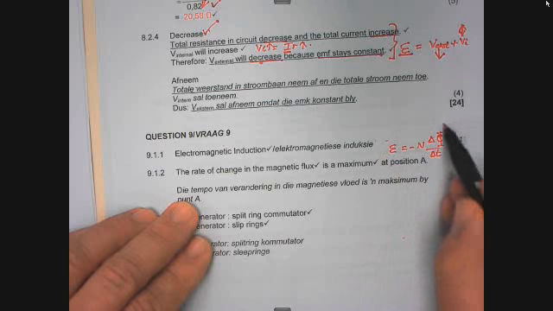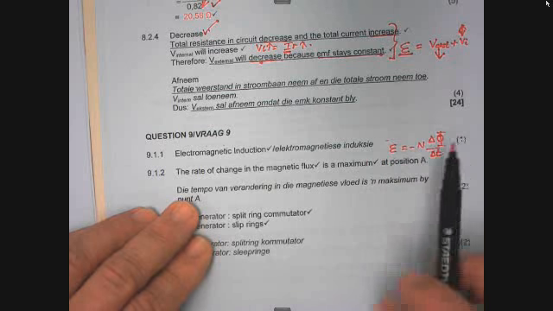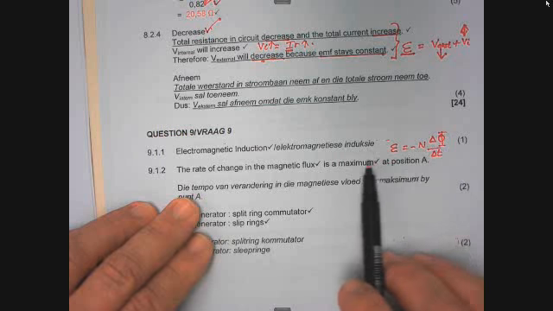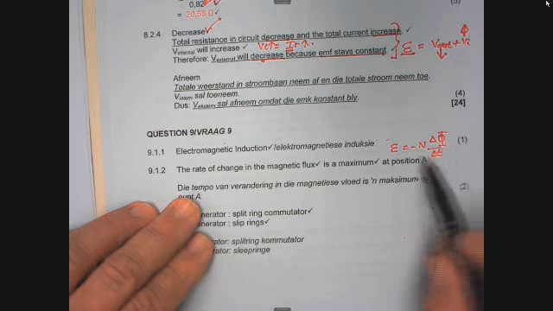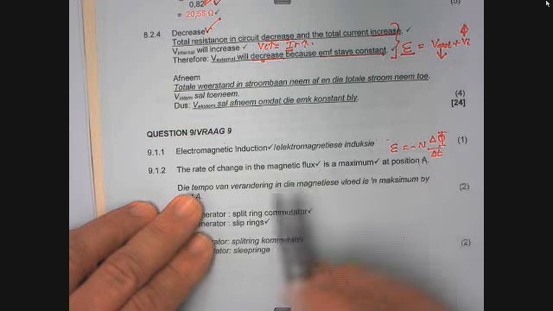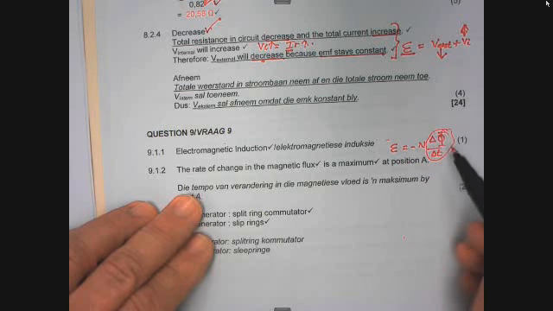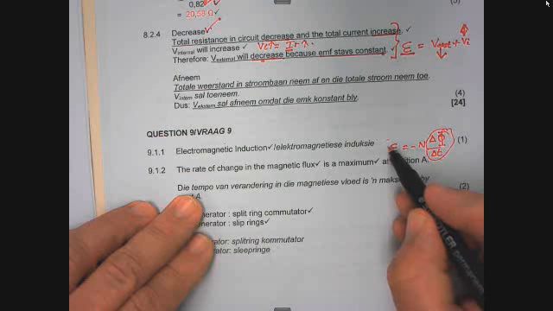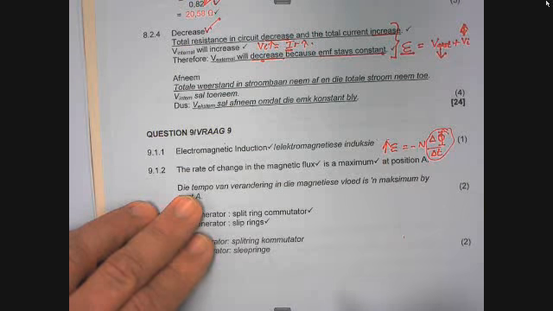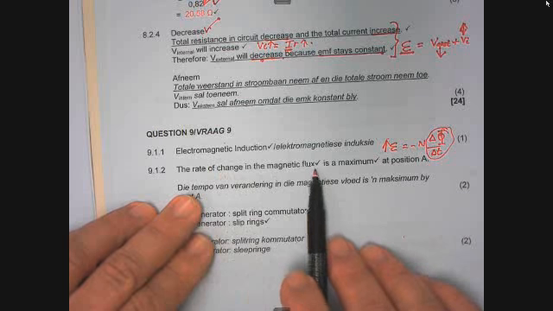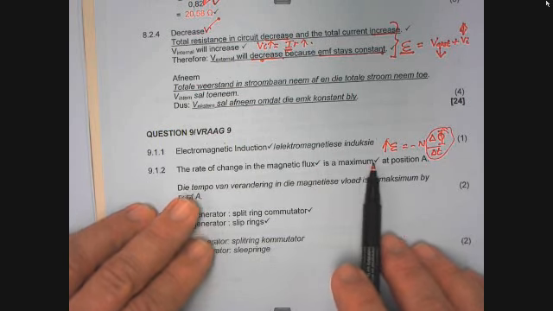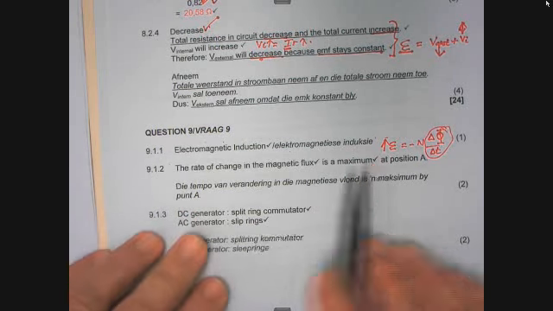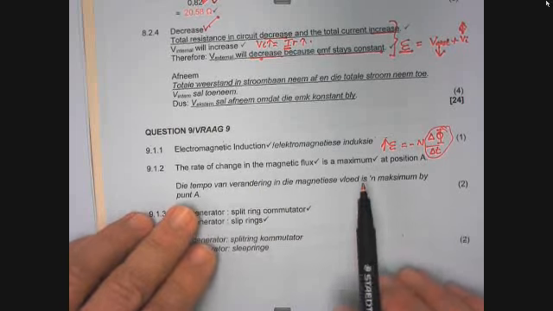You can't ask anything about this formula, but it is handy for the learners to know this formula, because then you can explain using this formula. So therefore, the rate of change in the magnetic flux is a maximum at that position, and therefore the EMF is at the maximum. So 1 mark for rate of change of magnetic flux, and then that it is a maximum, and therefore the EMF is a maximum. But the 2 marks for those 2 statements.